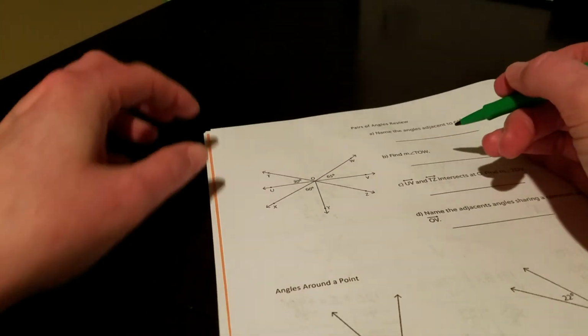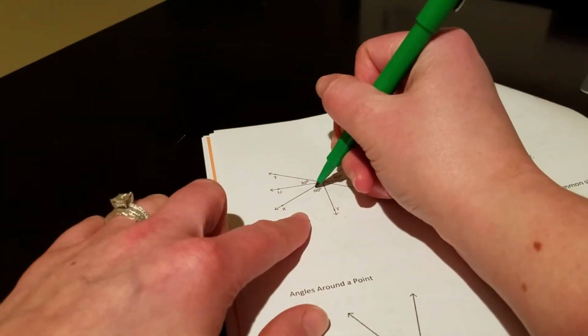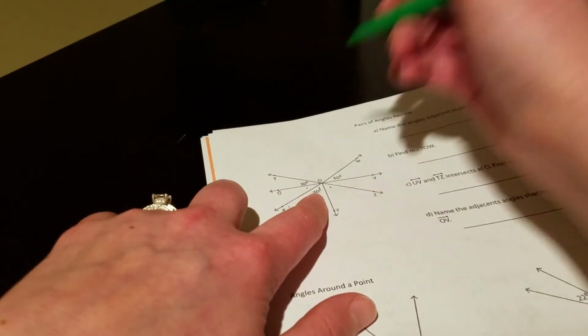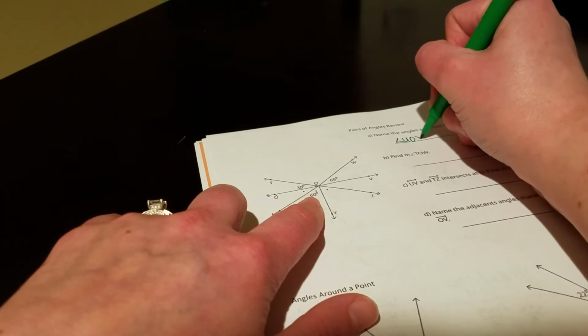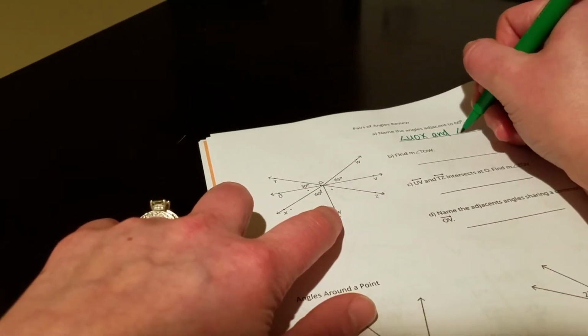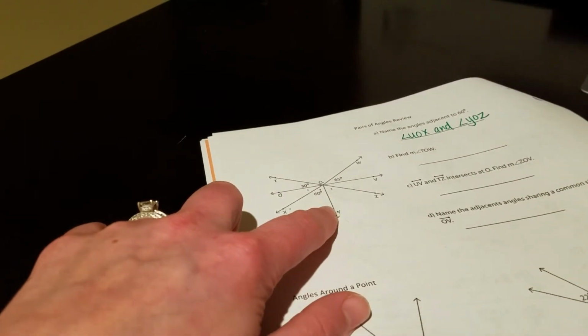So name the pairs of angles that are adjacent to 60. So this is right here. So we want this angle and this one. This is called UOX, so angle UOX, and angle YOZ. So there are two adjacent there.